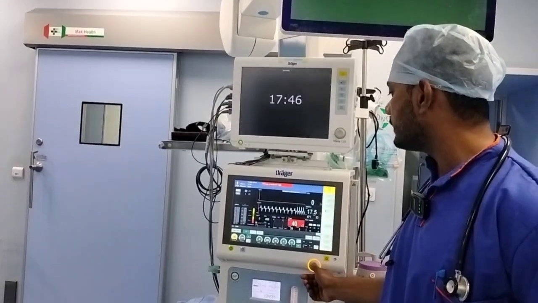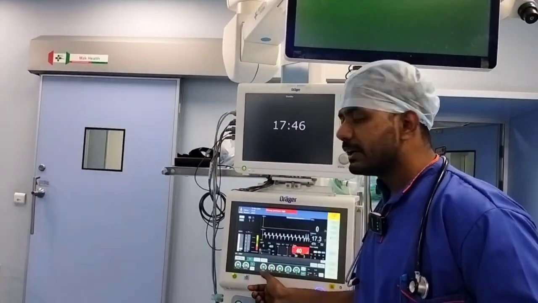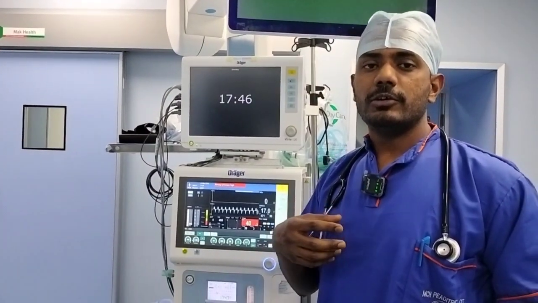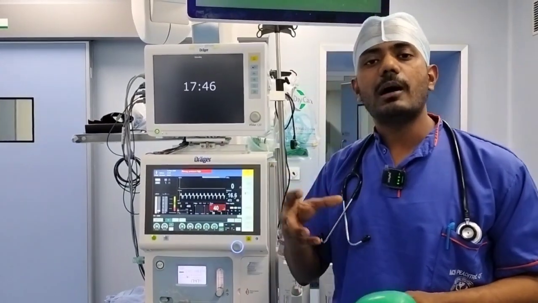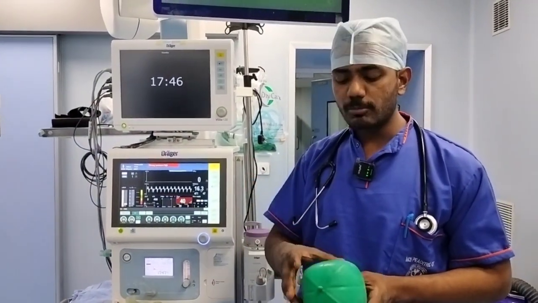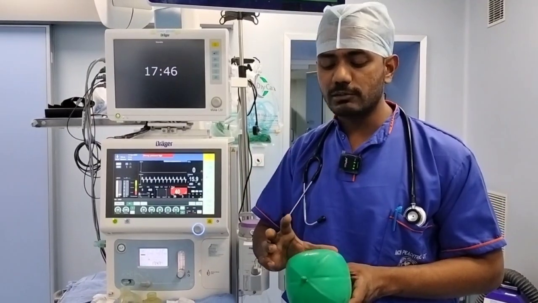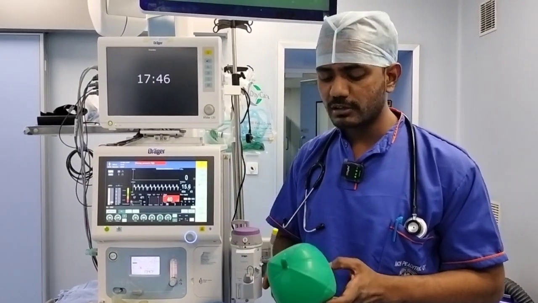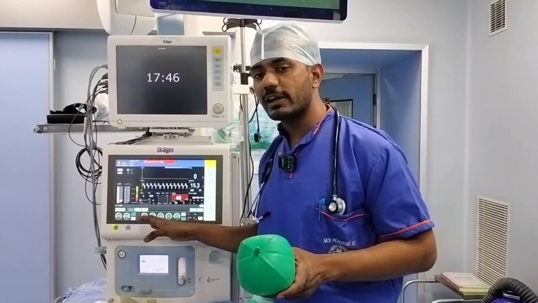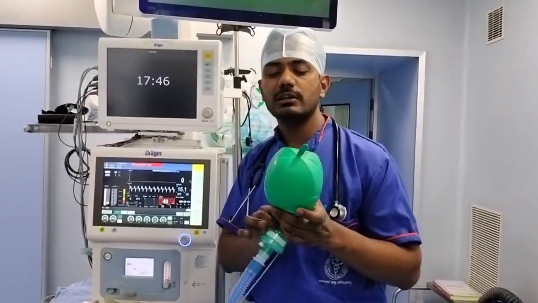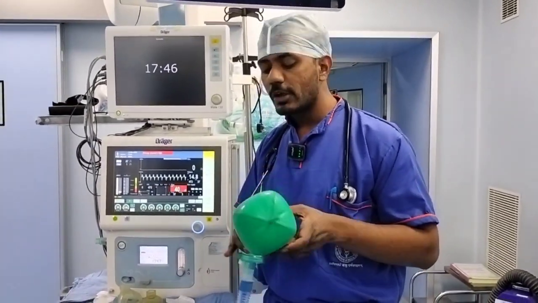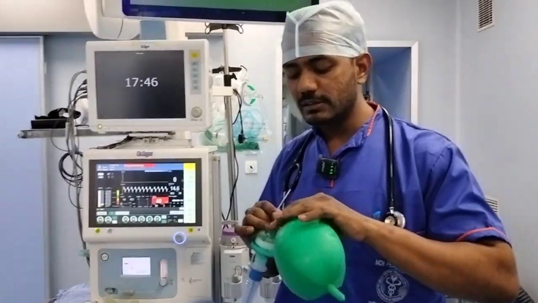The second thing is something called the tidal volume. When we take a breath like this, the amount of air that goes in and comes out is what we call the tidal volume, the volume of air which goes in and out. Here I have set it as 520 ml. That's what is expanding inside this bag, which we usually call the test lung.